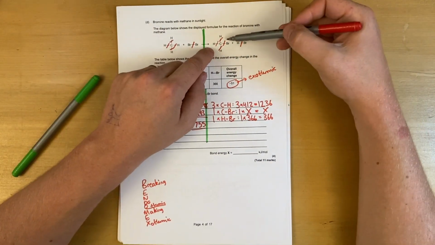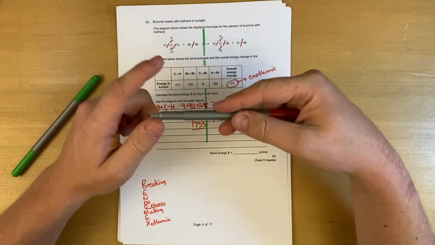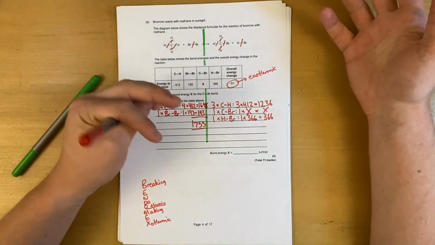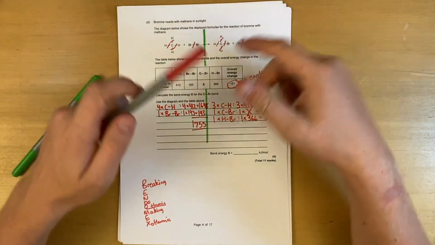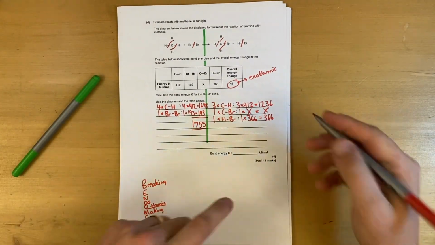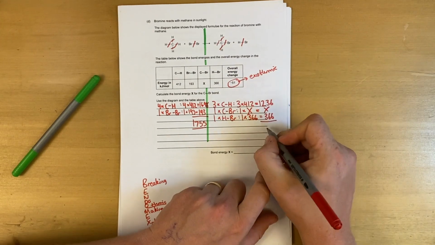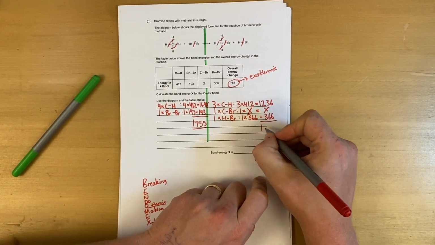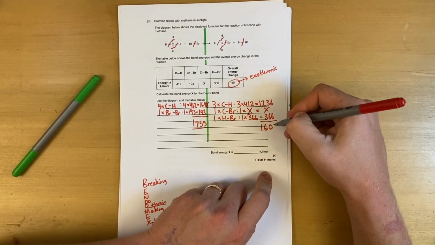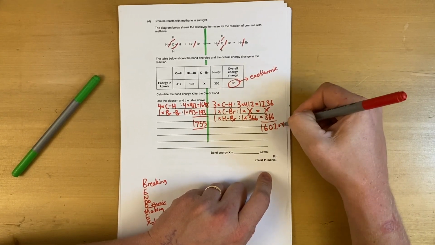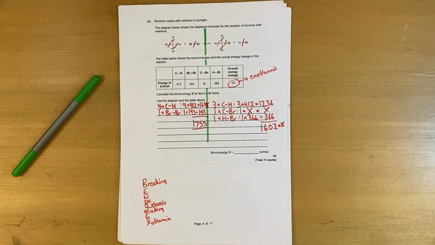Now, I always like to cross them through because, especially on some complicated organic ones, people miss bonds. So I'm just going to do a last minute check. Yes, I've crossed through every bond. So let's add this up. We know that this side is therefore going to be 1,602 plus X.